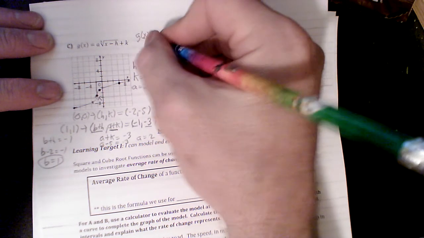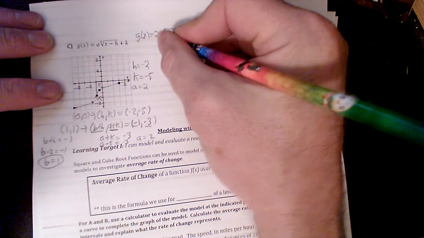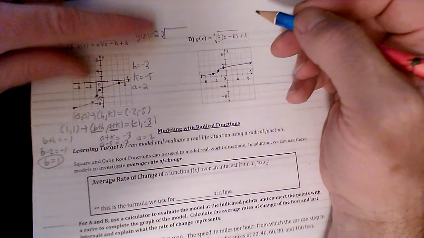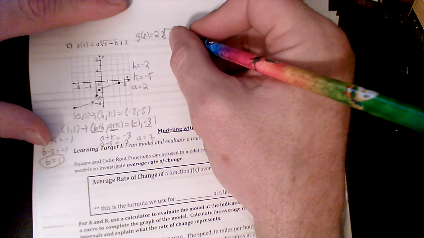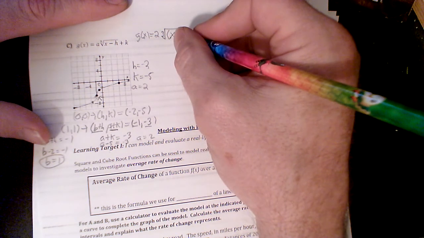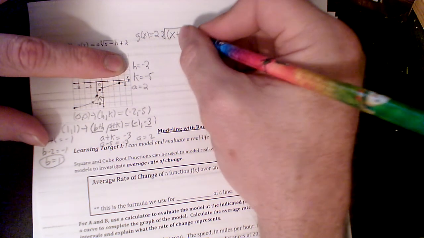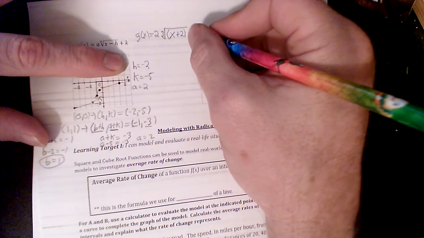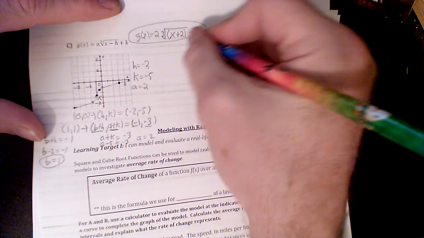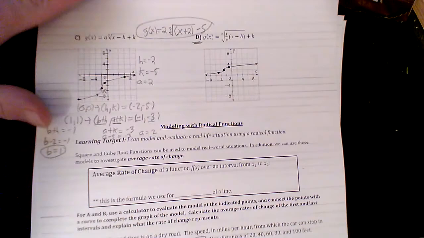g of x equals a, which is 2, times the cube root. Make sure we get that index in there, right? That 3 right here. We don't need to put our b in, so what is it? It's x minus -2, so x plus 2. And I didn't really need those parentheses, but that's okay. Minus 5. I'm going to circle that, and I'm going to let you guys try this guy.